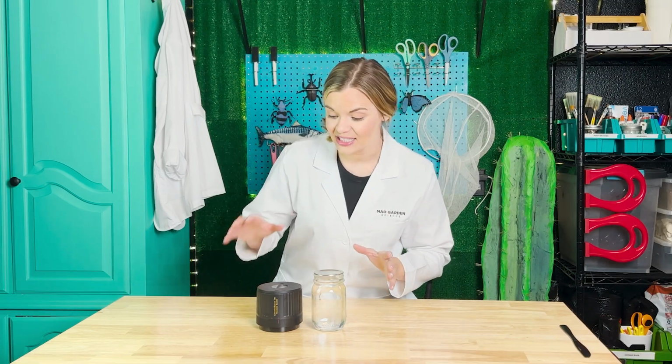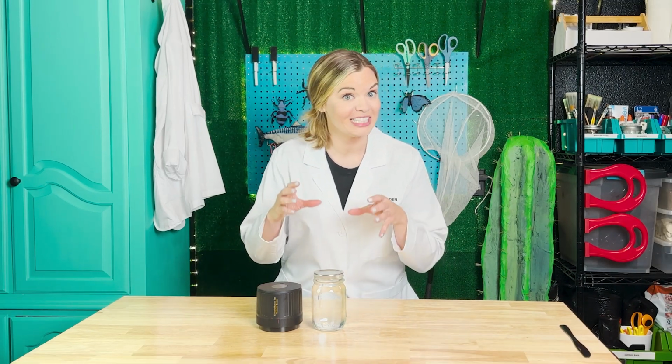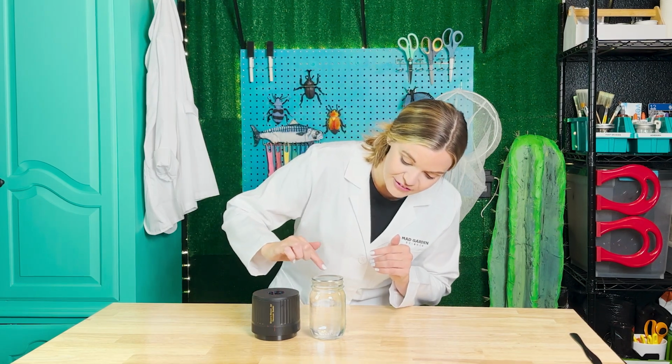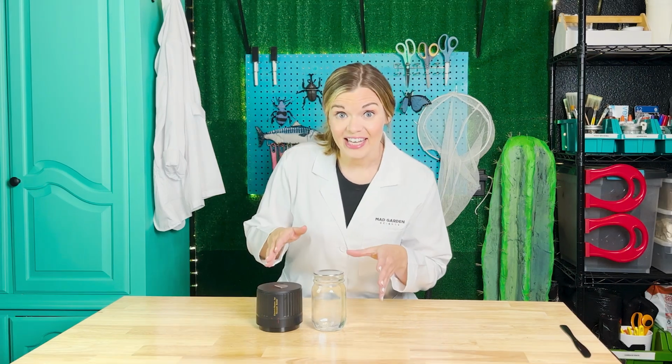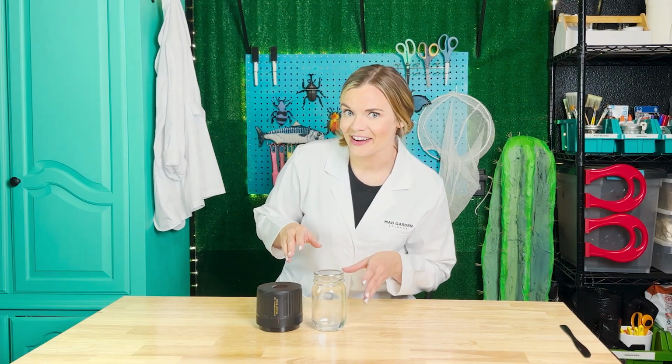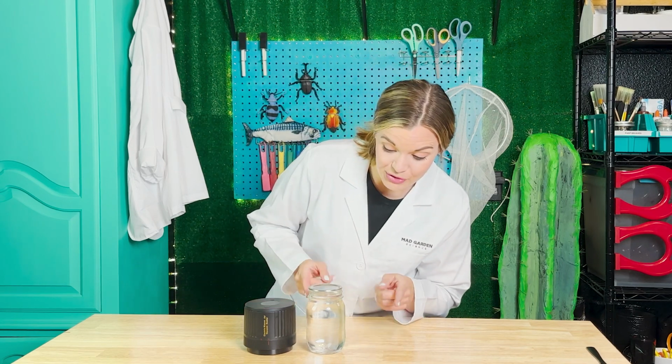To get started, I have this clear container filled with water and a lid and this vacuum pump. I'm going to place this vacuum pump over the top of our container and turn it on. It should start pulling all the air here at the very top out of the container. Then it will begin to pull some of the air out of our water. If it works, we should see little tiny bubbles form in the water. Let's give it a try.